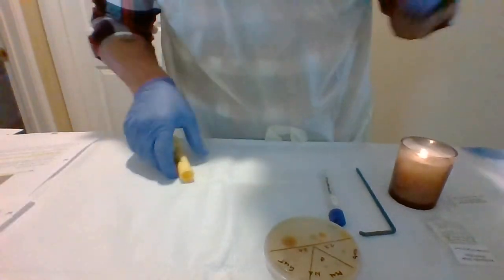It's March 1st, 2020. This is week 7 lab of microbiology. So I'll be doing exercise 1 of the Kirby-Bauer diffusion testing. So let me get started.